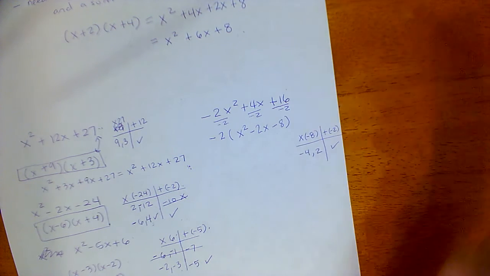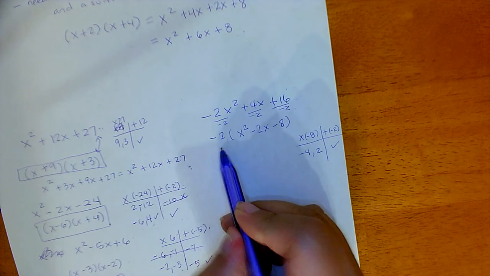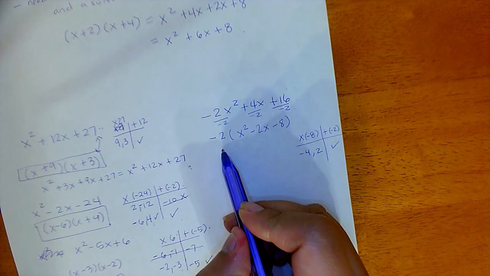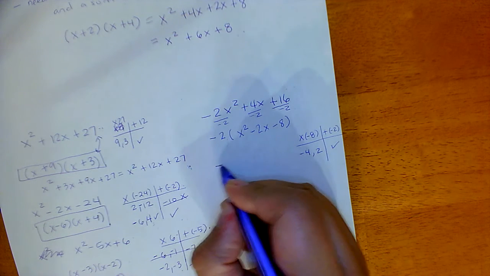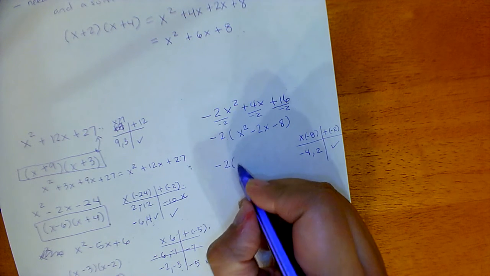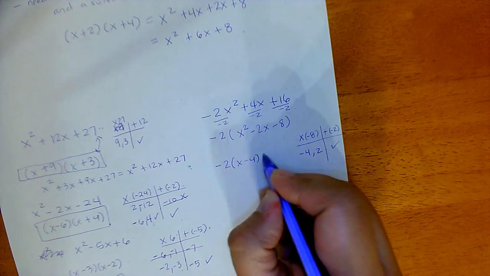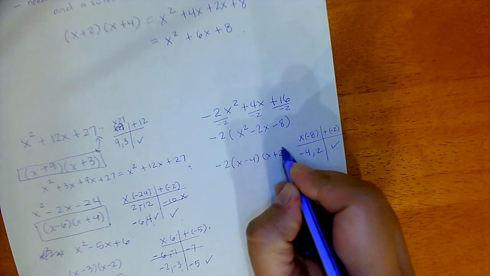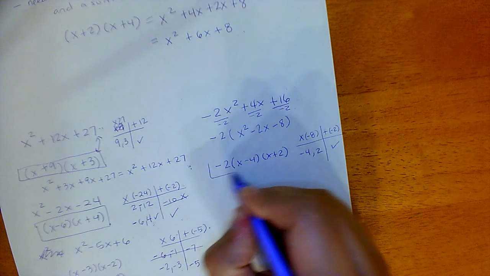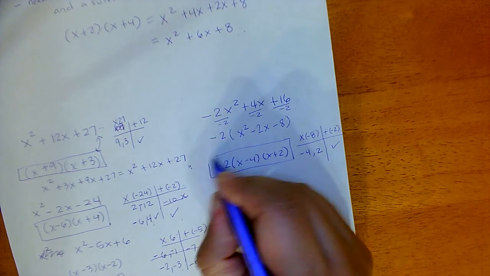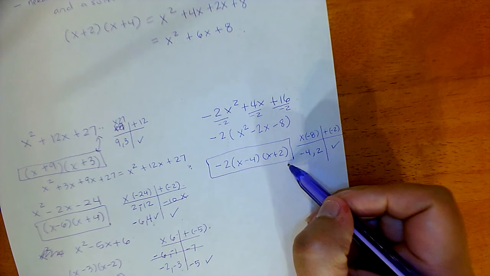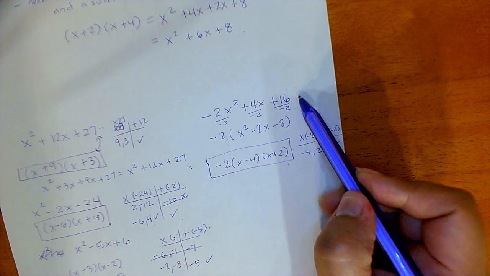So when I go to the last step of factoring, again, this negative 2 doesn't go away. We never drop our factors, so it's going to keep coming along with us. We're going to have x minus 4 and x plus 2. And so these three factors will be the final factorization of the original polynomial they gave us.